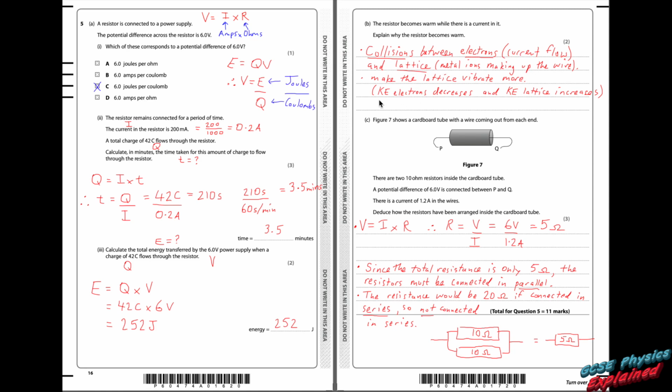So what I mean is that the kinetic energy of the electrons starts to decrease as the electrons collide into the lattice, and its energy from the electrons gets passed on to the lattice. The more that the lattice vibrates, the hotter it is.